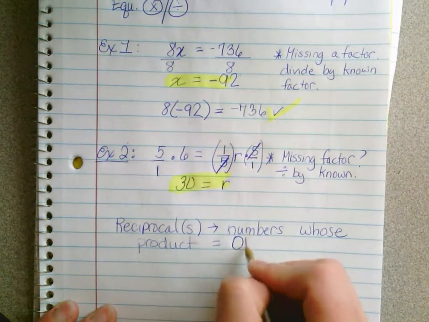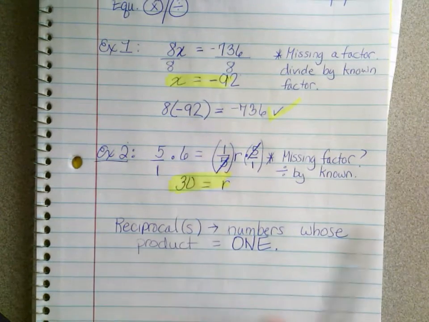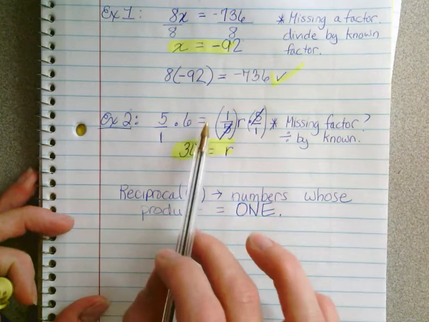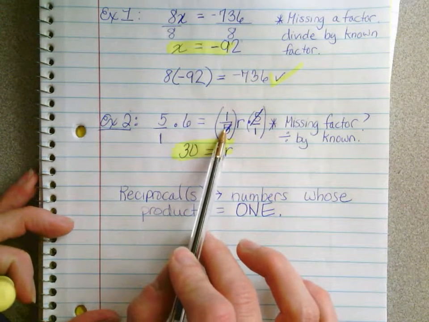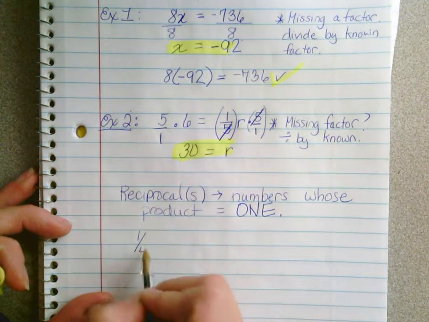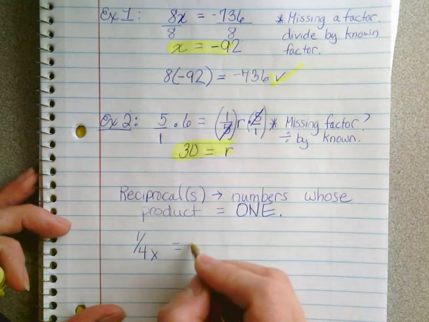To divide, we often multiply by the reciprocal of the number we want to divide by. So take this one, 1/4 x equals 15.